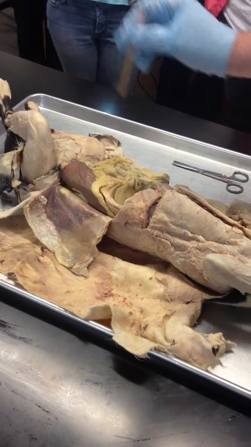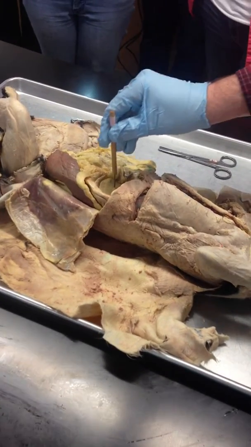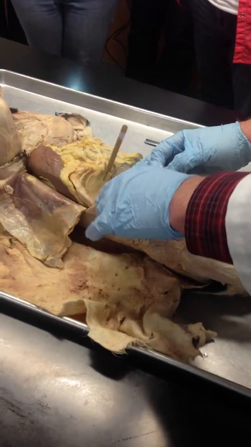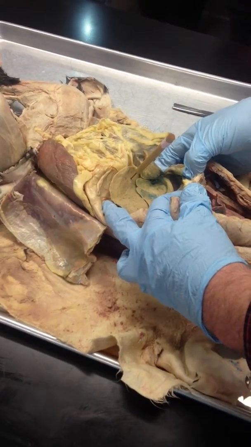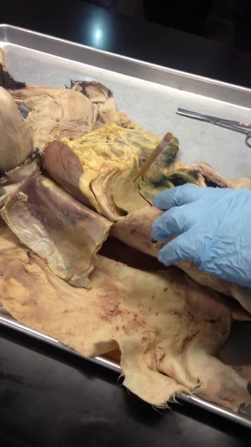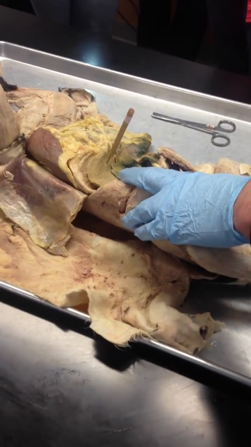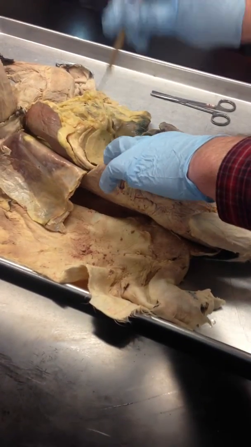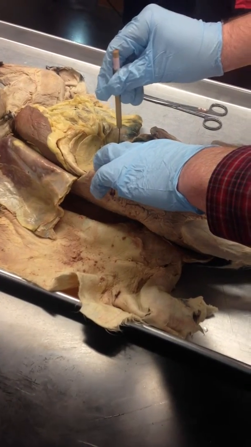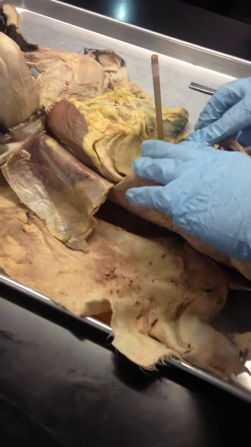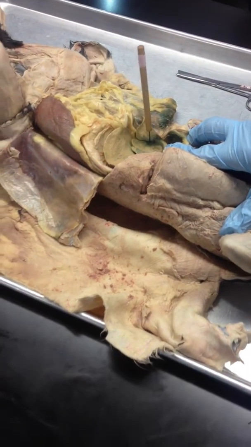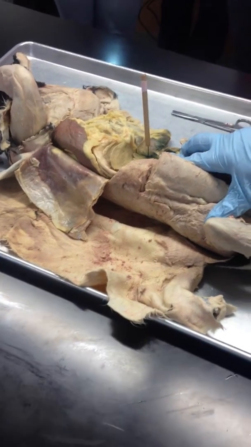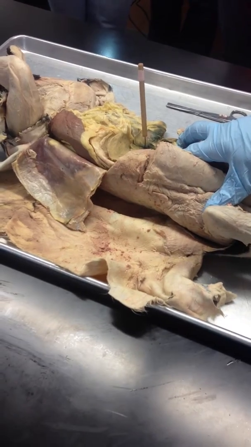Again, here's our liver. Then our gallbladder is still on the underside of the liver. It's just kind of tucked up into the lobes. So right in this space, sometimes you have to get back in there. His gallbladder is right out there in front. So the bile is green.